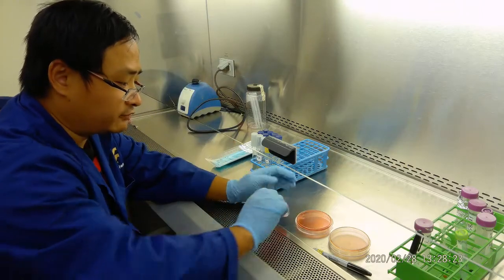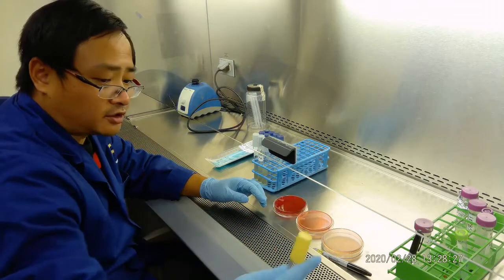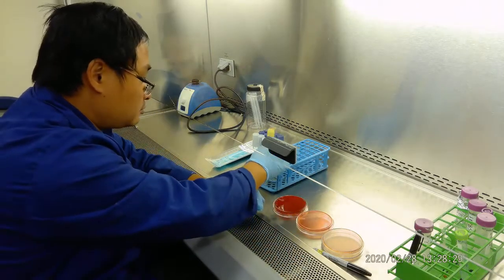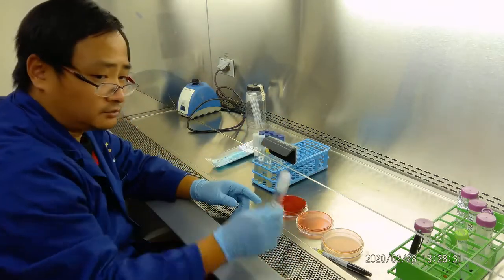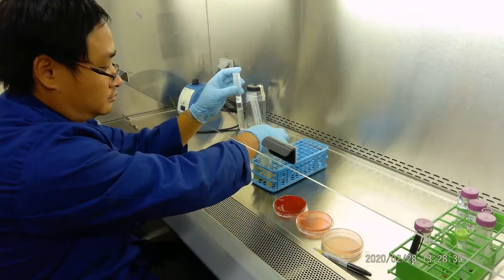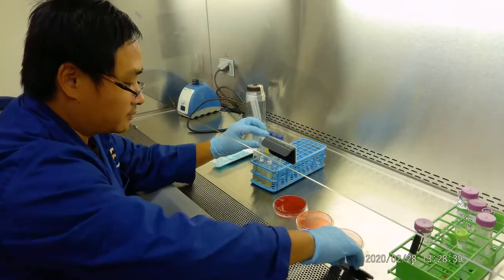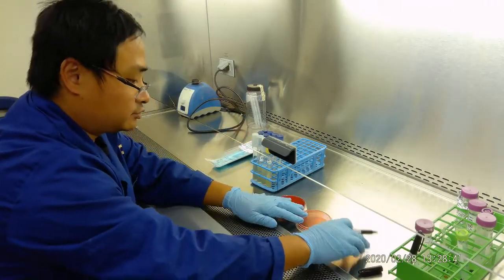So we will do some very easy work right now. We have Staphylococcus aureus, we have E. coli, and we have Pseudomonas. Pseudomonas is right here. So okay, what are we going to do? The first job is we have to label.